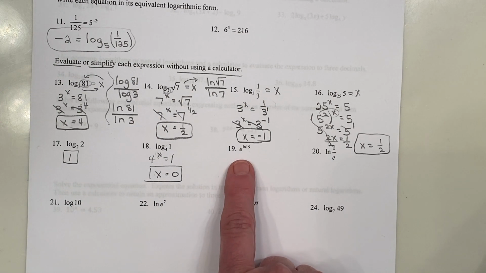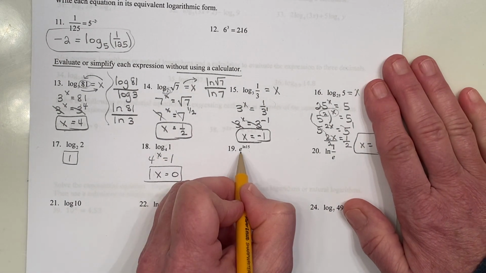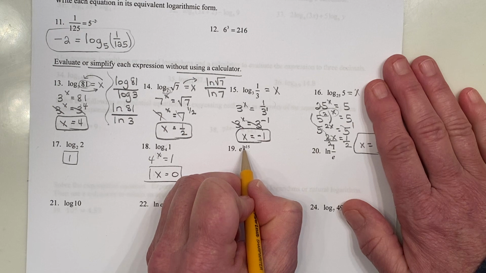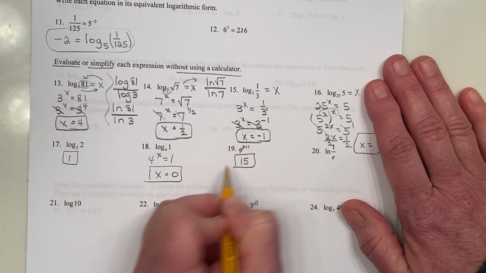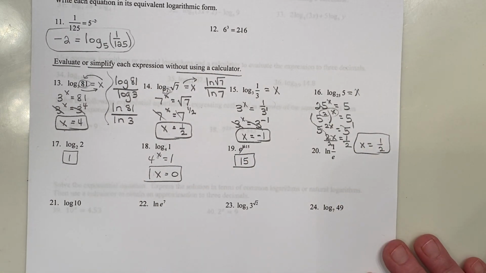You can do 19 on the calculator, or if you see that a natural exponential is the inverse of a natural log, this answer is just going to be 15. But play it safe, use your calculator to verify.